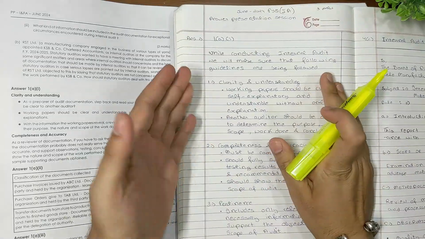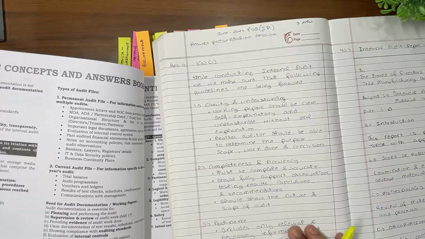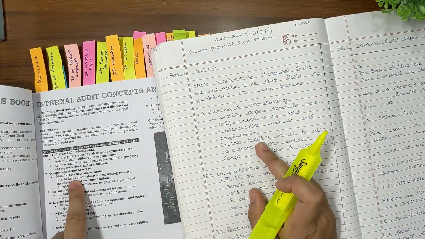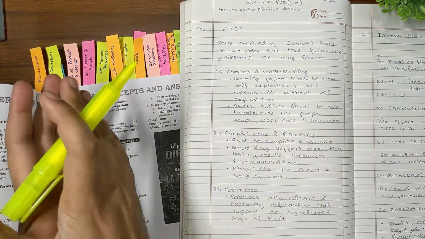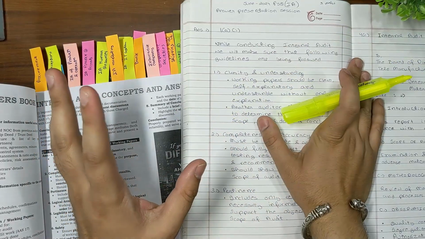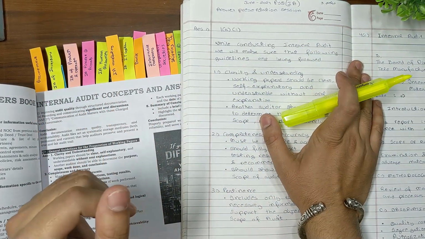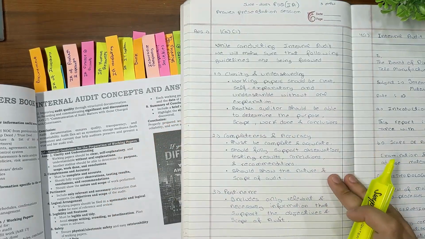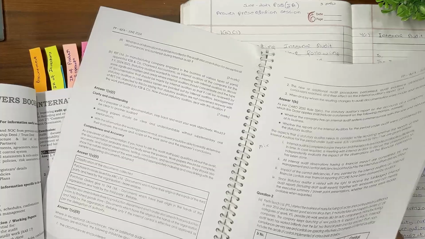You will start like, while conducting internal audit, we will make sure that the following guidelines are being followed. Then write the answer directly: clarity and understanding, 2 points for this, and completeness and accuracy. Because it's for 3 marks, write 1 point extra. Obviously, your answer will not 100% match the guideline answers. Since it is an opinion based paper, you can give your own opinions also. So in this way, you have to write answers. Now let's move to the next question.